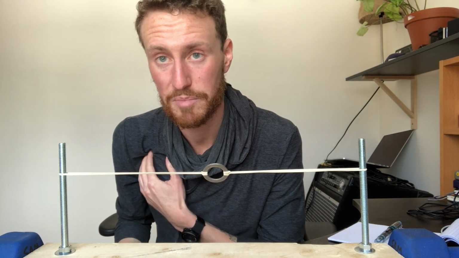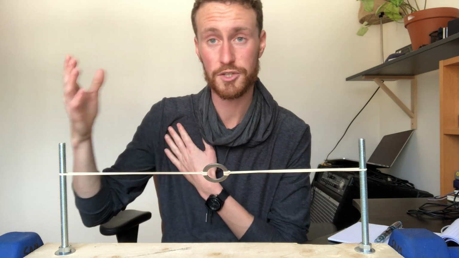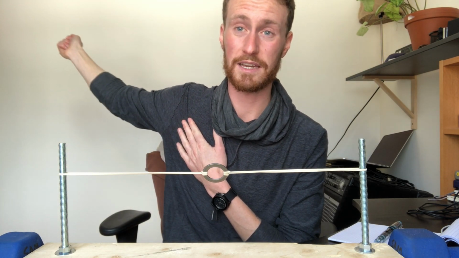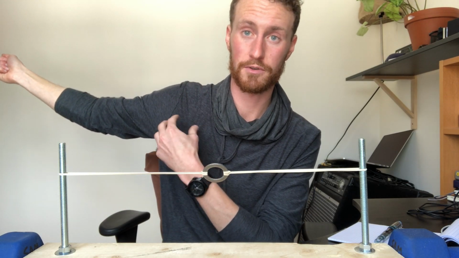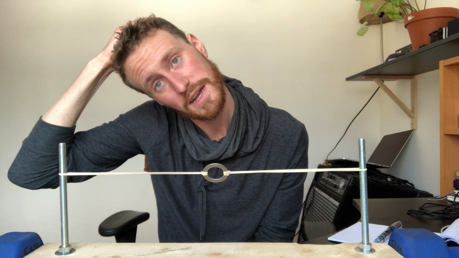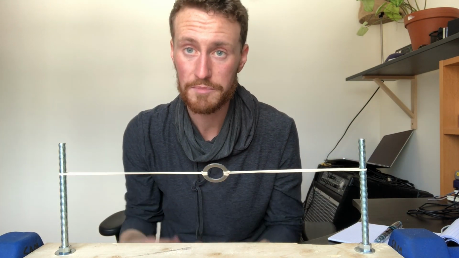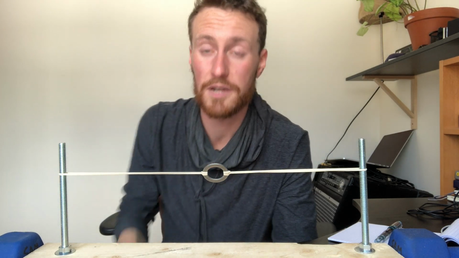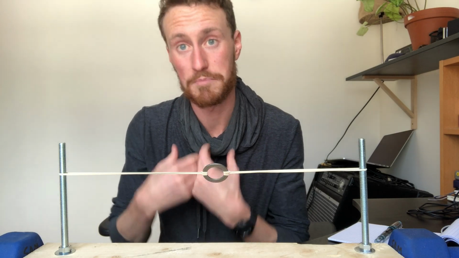Another example of an external driver would be someone or a therapist dragging my arm into a position that would create a pectoral stretch, or me simply dragging my neck to stretch one side of my neck. So that would be a passive stretch because the driver is external. It's not something that my body is doing.